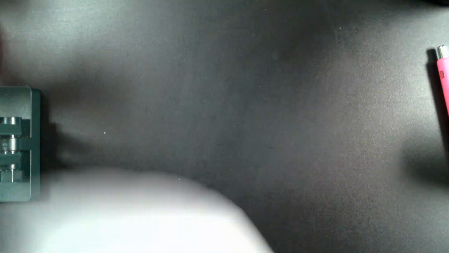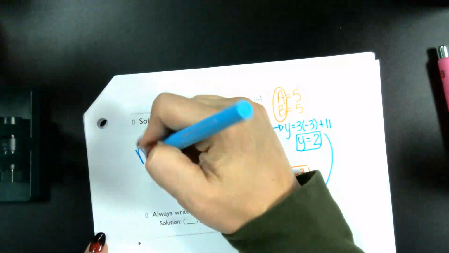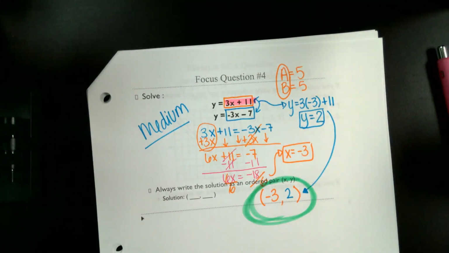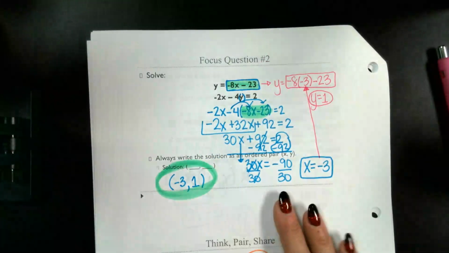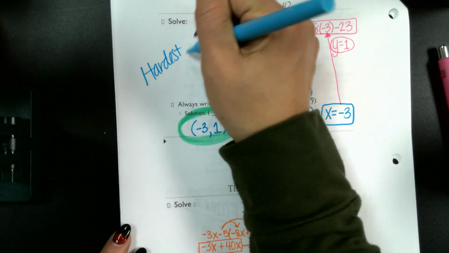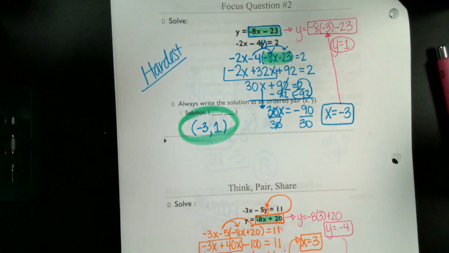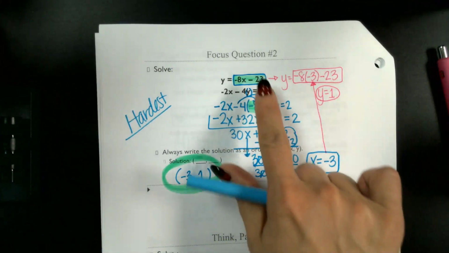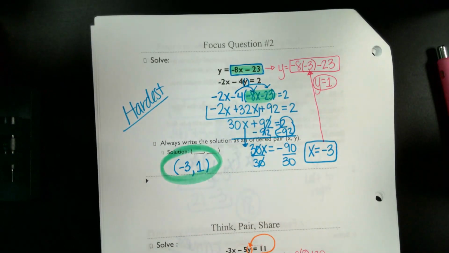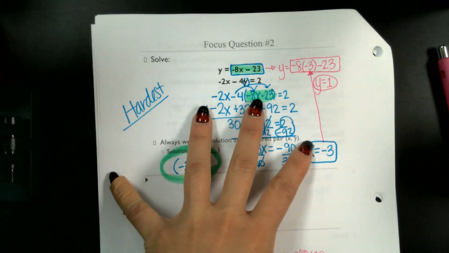The fourth one that we just did, I'd say this is like medium as far as difficulty. These two here, questions 2 and 3, in my opinion, are going to be the hardest ones because you're plugging in an expression to another equation. And most of the time when you do that, you're going to have to distribute and combine like terms. So there's a lot more work involved on these two than the other two.